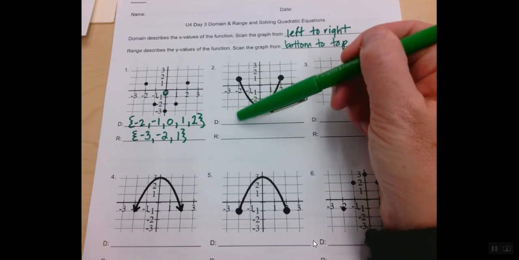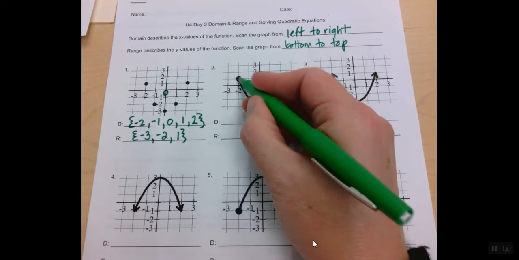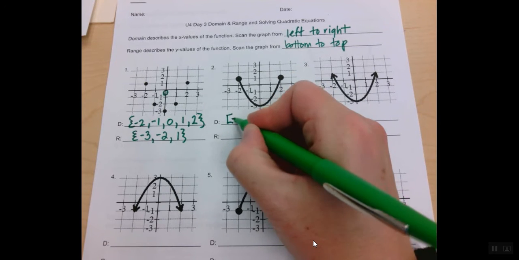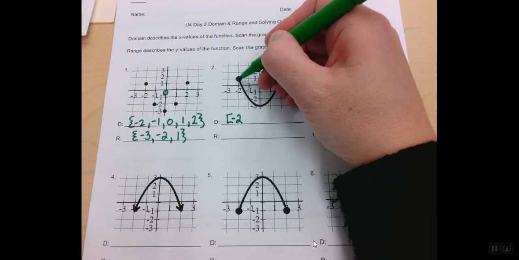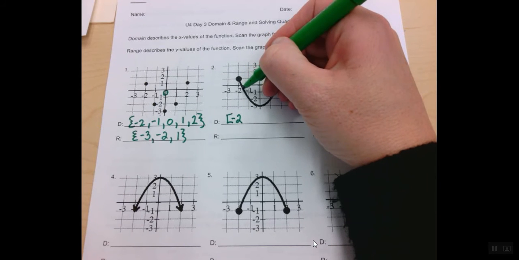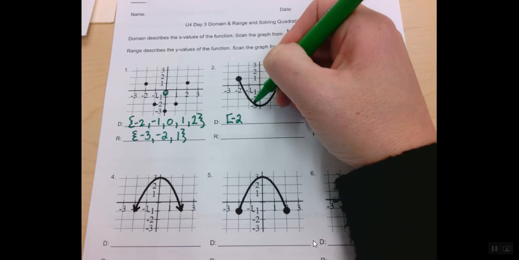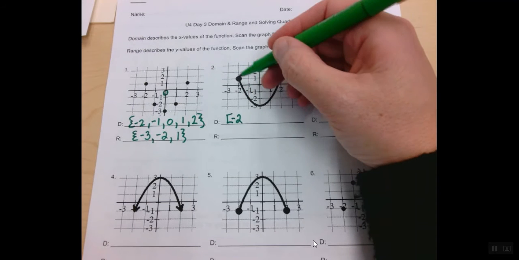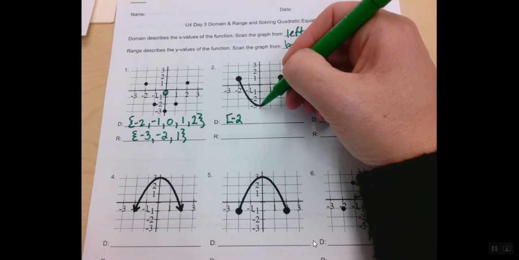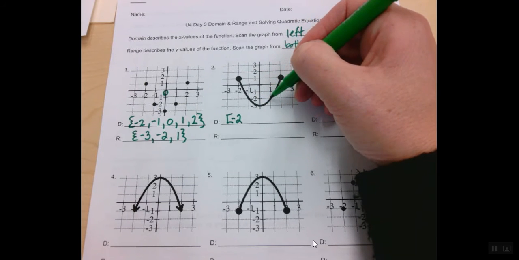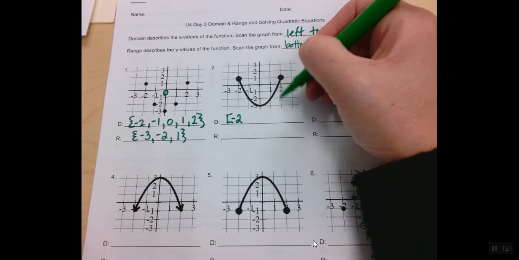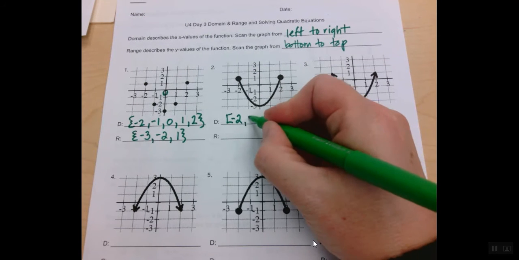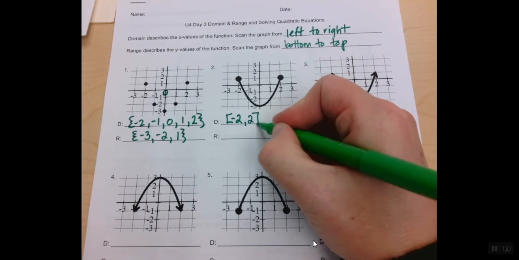So -2 is the smallest x value, and because that dot's colored in, I want to include it. So from -2, including -2, and look, it can be -1.9, -1.8, -1.7, -1.6, all of these, right? So -2 is where I started. It goes through all these negative numbers to 0, and then it's 0.1, 0.2, 0.3, 0.4, 0.5, all of these numbers until I get to what biggest number? 2, good. So my x's are all of the numbers from -2 to 2.